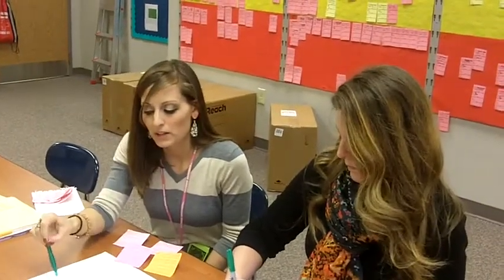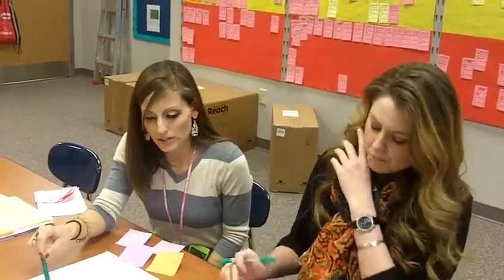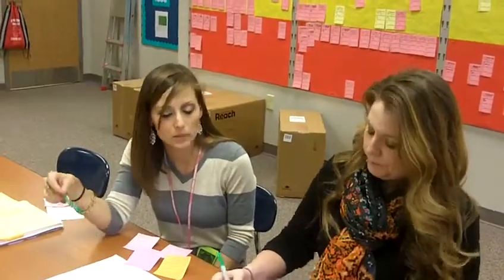So we might on Friday have them answer a question and then say, well, prove it using one of the text features. How can you prove that? And use that as evidence using your text-dependent evidence stems.